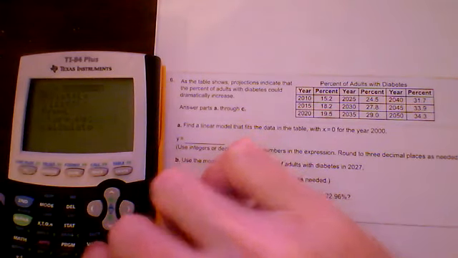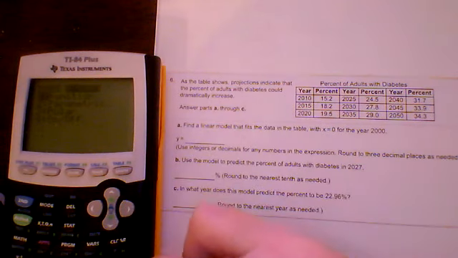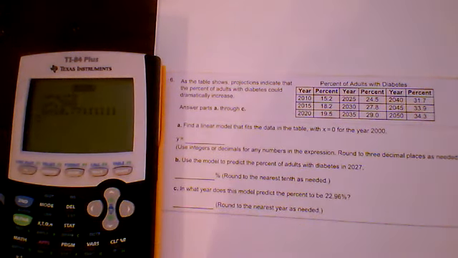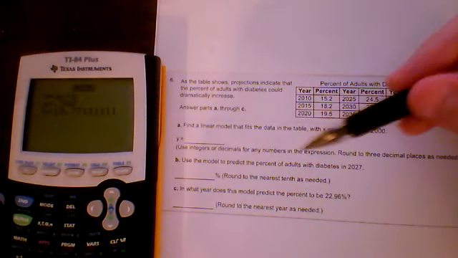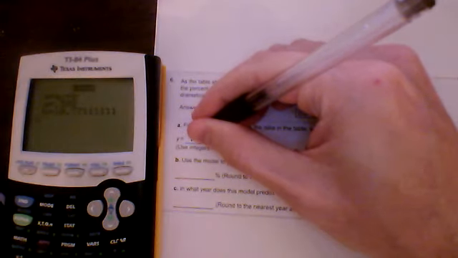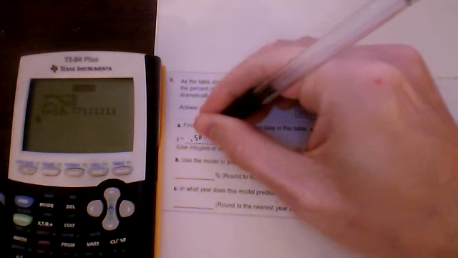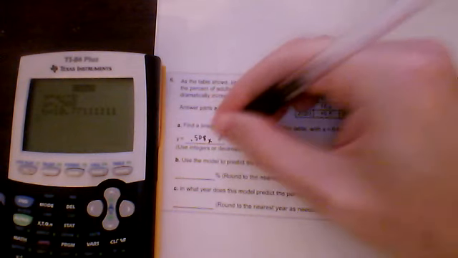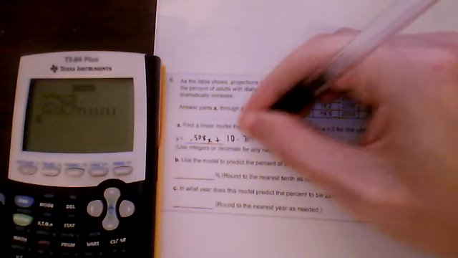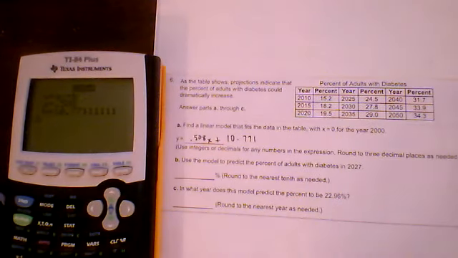So I'm going to go into vars, hit right to go to YVARs, and then just hit enter twice to put this into Y1. Okay, so we'll go into our calculate now, and this will be our model. And you do want to pay attention to the rounding instructions. In this one, it does say to round to 3 decimal places as needed. So we don't have to round the first time. So it's going to be like 0.508 times X. We do have to round the second one. So it'll be 10.771. Do need to make sure we're rounding appropriately.